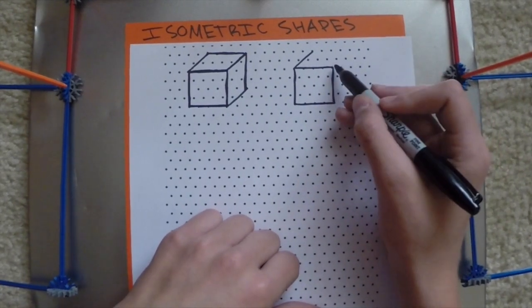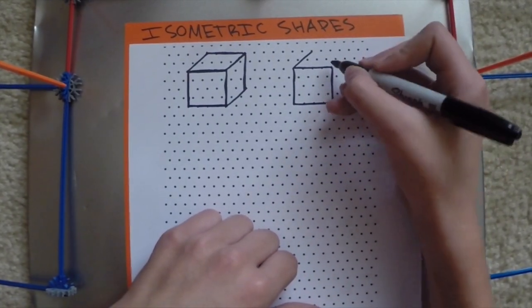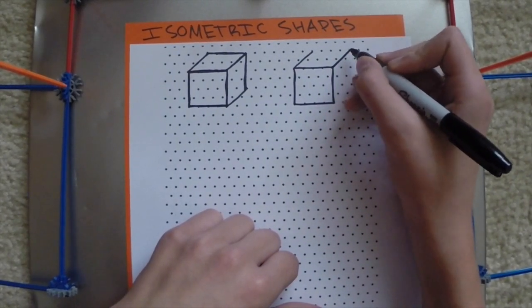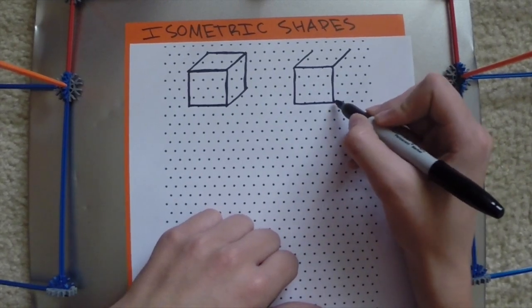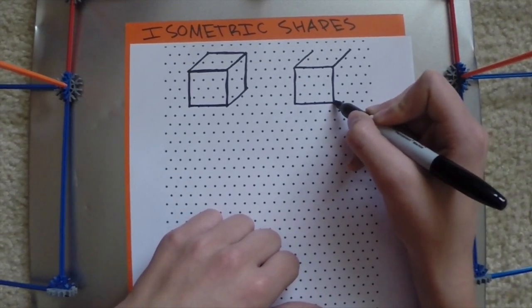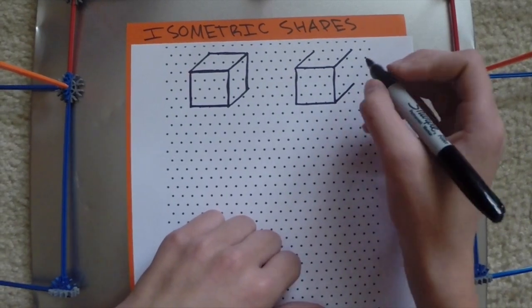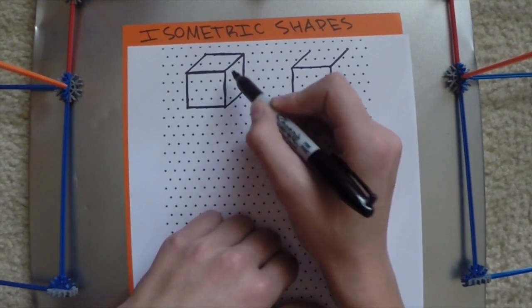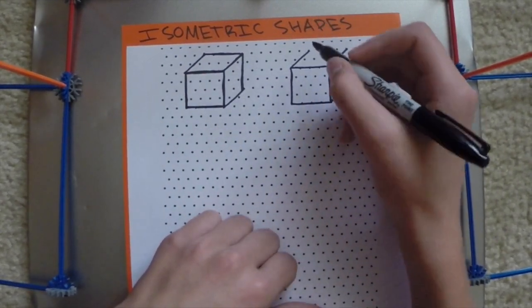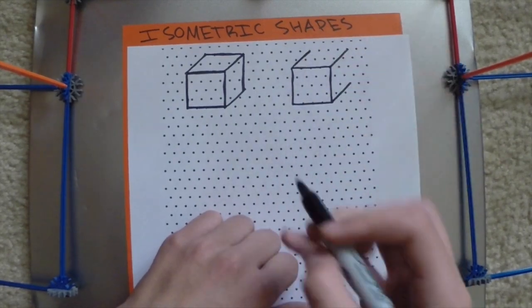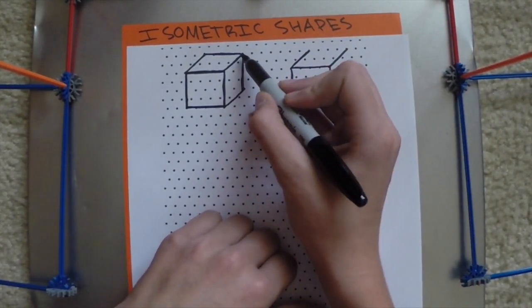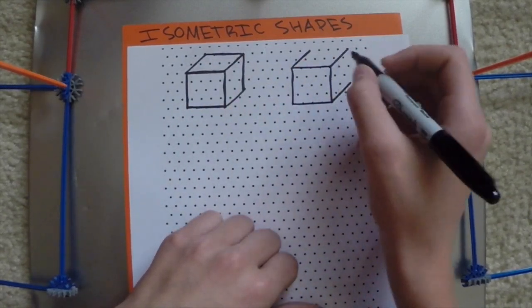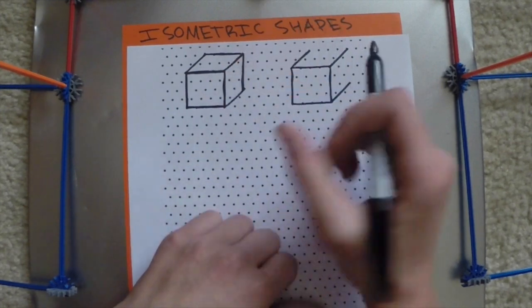Now we're going to do the same on these corners as well. So from this corner to that dot, this corner to that dot. Then we're going to go from this corner to that dot, this corner to there. Okay, so now that we have these three sides and lines that make it a three-dimensional object, we're going to draw the back lines that would make it the square on the other side, on the back side of this shape.